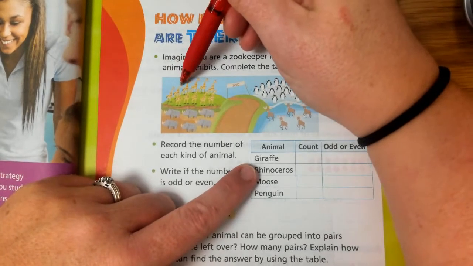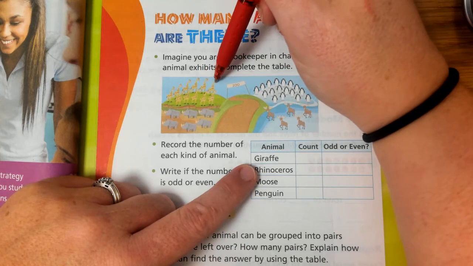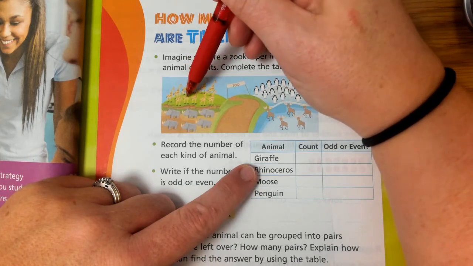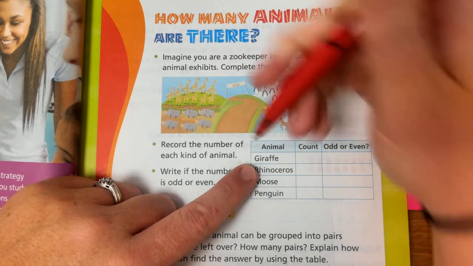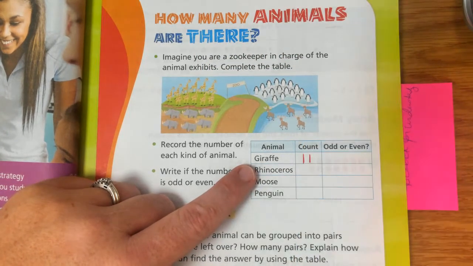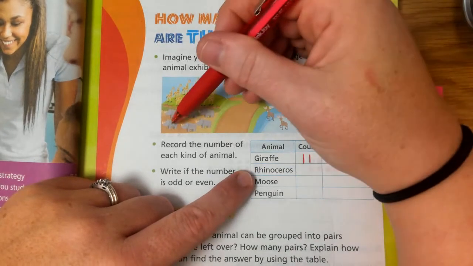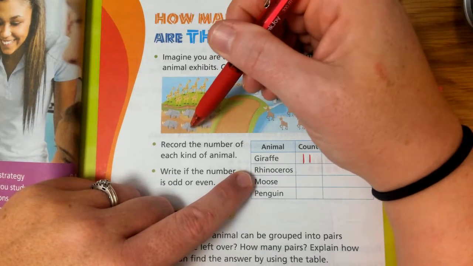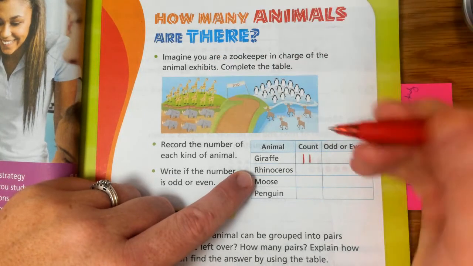1, 2, 3, 4, 5, 6, 7, 8, 9, 10, 11. We have 11 giraffes. Rhinoceros. 1, 2, 3, 4, 5, 6.